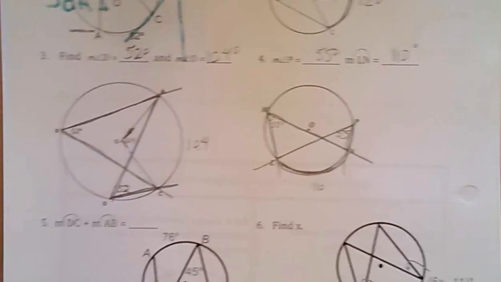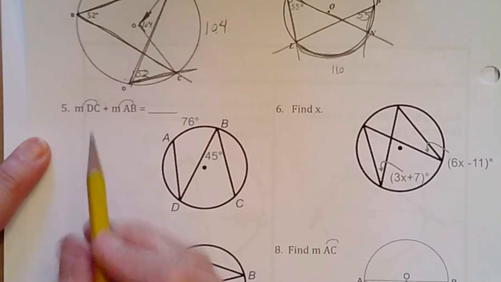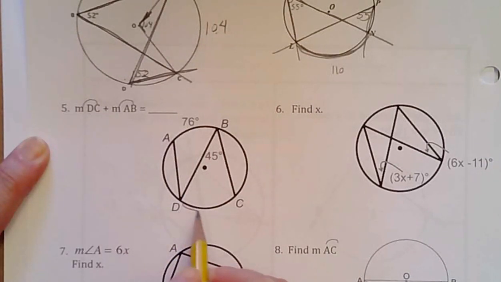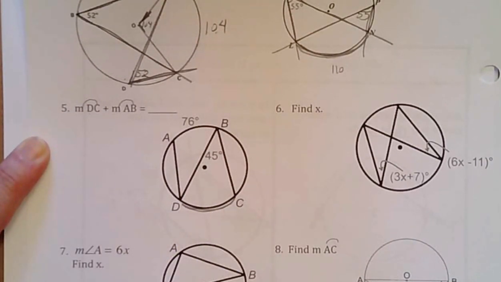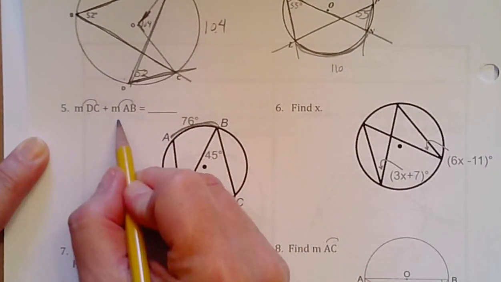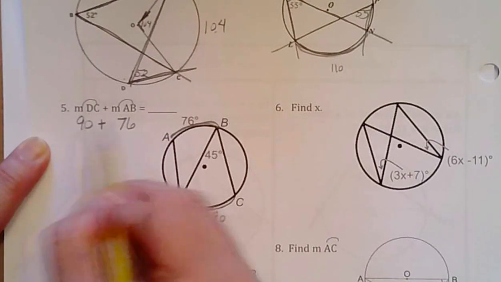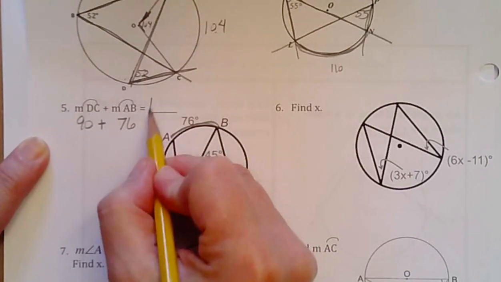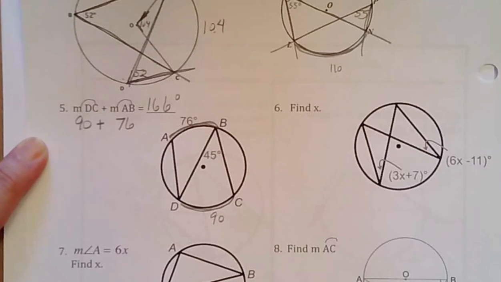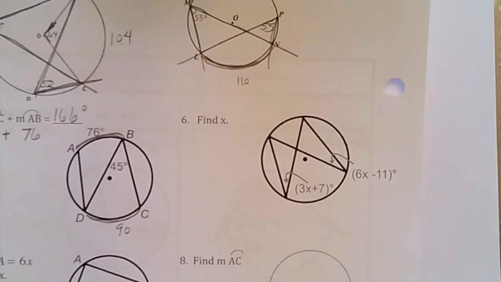Okay, number 5. Of course, they have to complicate things. Arc DC, well that's this one down here. We're going to figure out what that is, and we're going to add that to AB. Well, that's not bad because they told me that one. It's 76. But I have to find this. If that angle's 45 times 2, this guy's 90. 90 and 76, I can do without a calculator, right? 166.